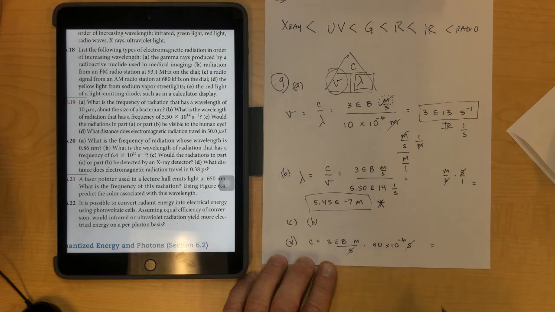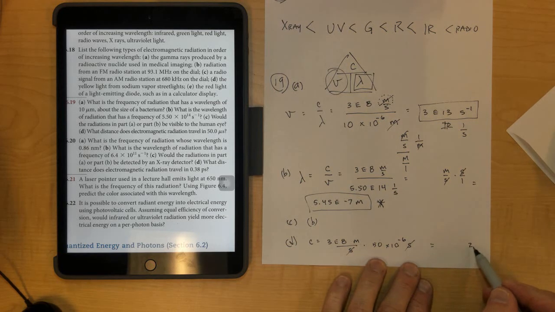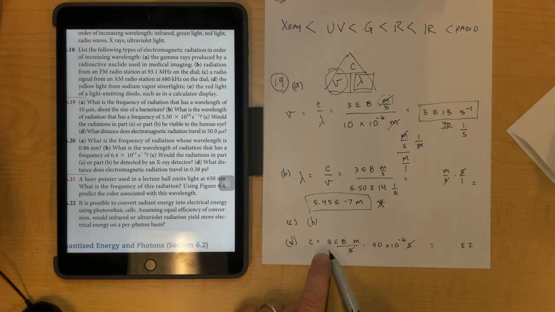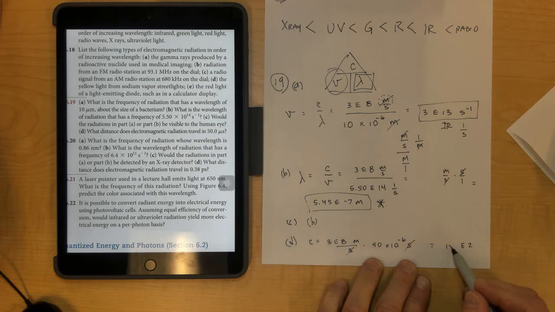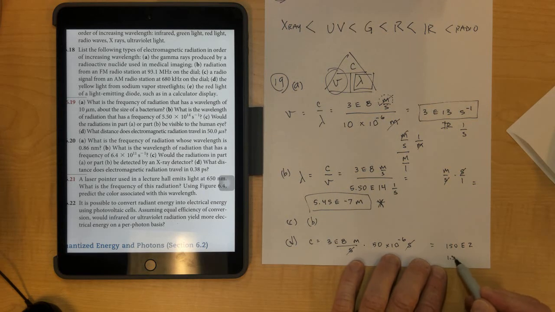The seconds cancel with the seconds, and then you can add the exponents there. That would give you positive 2 for the exponent. 3 times 50 is 150, so 150 times 10 to the second, or if we move the decimal point 2 places over, 1.5 times 10 to the 4th meters is the distance that it would travel.